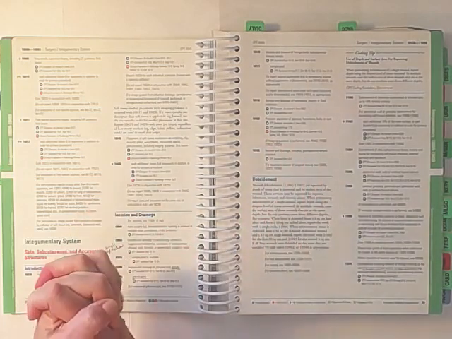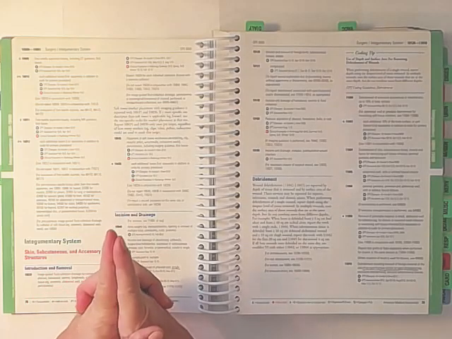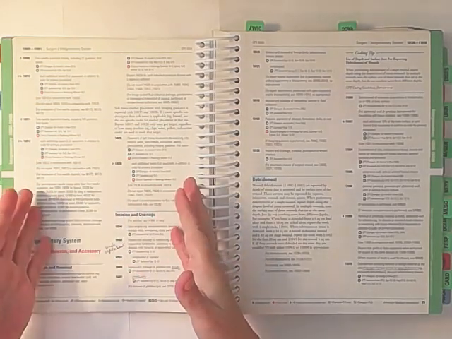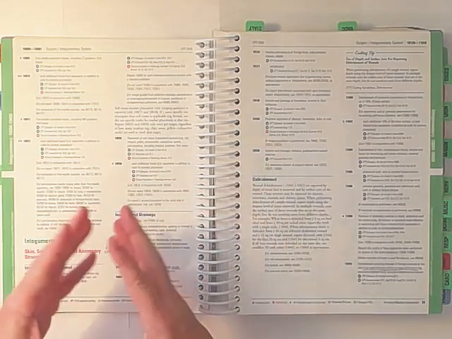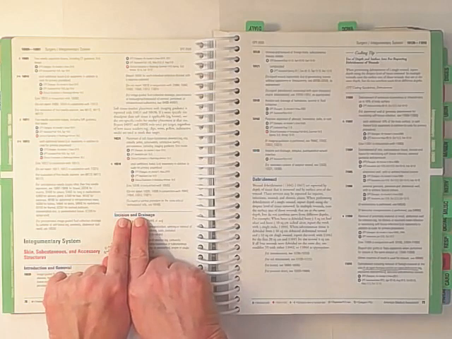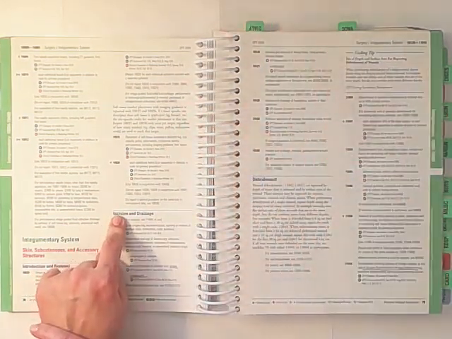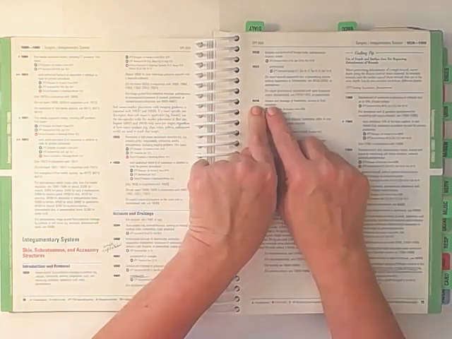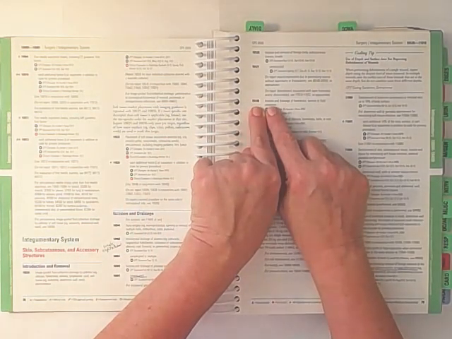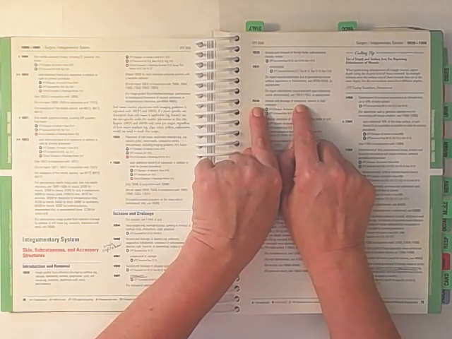Okay, next one. Incision and drainage of hematoma skin. So the skin part's telling you how deep. So it's not a hematoma of the muscle. It's hematoma of the skin. Incision and drainage. So we're still in our action place. So incision and drainage. Now we have to find the one that's hematoma. So that's over here, 10140. Incision and drainage of hematoma. Okay.